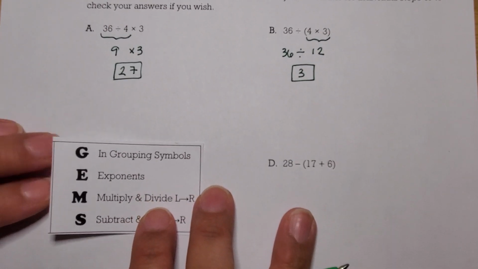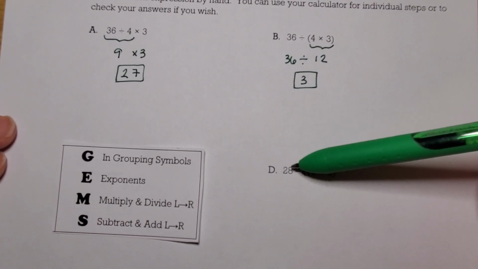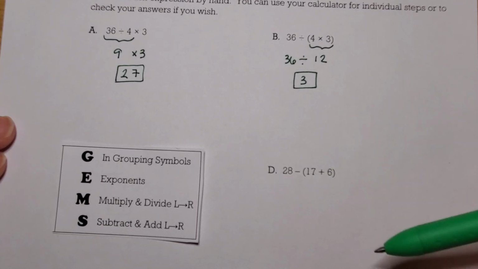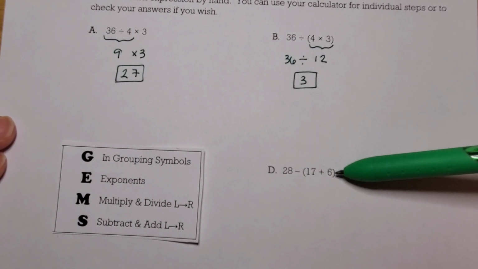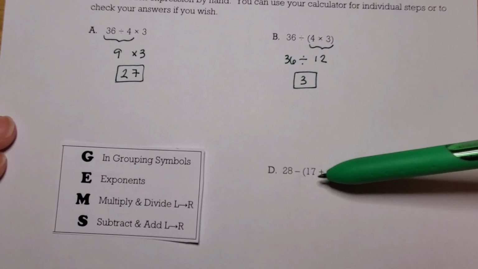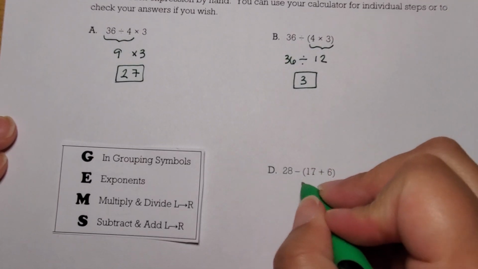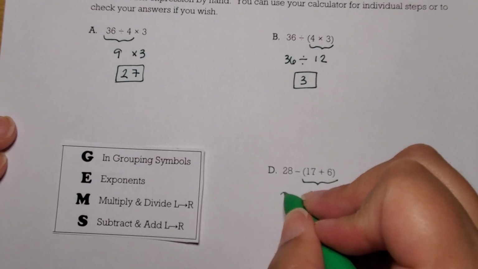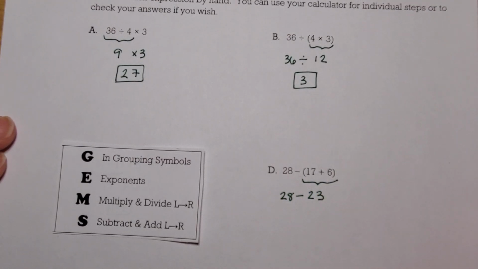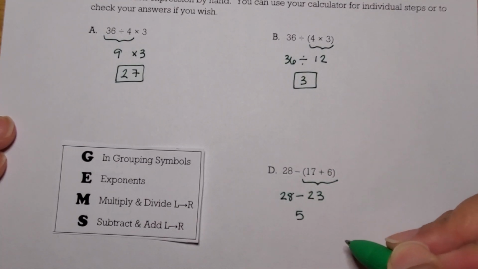Example D looks pretty similar, but this time I threw some grouping symbols in again. Here we have 28 minus 17 plus 6. And notice we've got those parentheses around the addition. So I'm going to do the adding first. So 17 and 6: 17, 18, 19, 20, 21, 22, 23. So we get a 23 here. And I bring down my 28 minus. And now I can do that subtraction. So 28 minus 23 is going to give me 5.